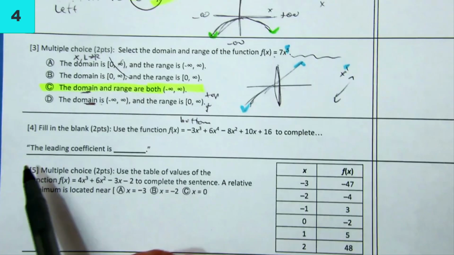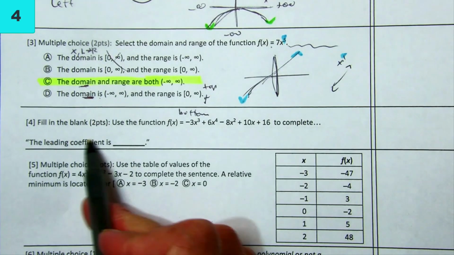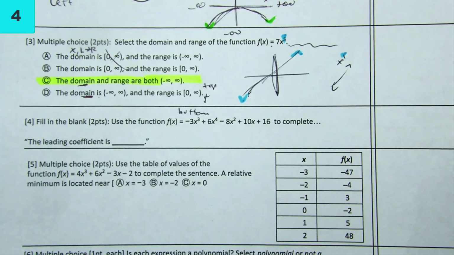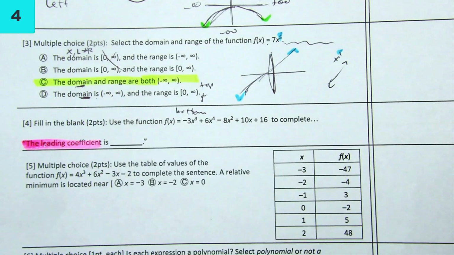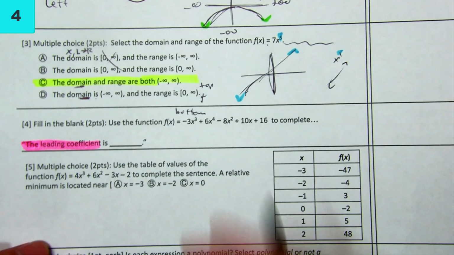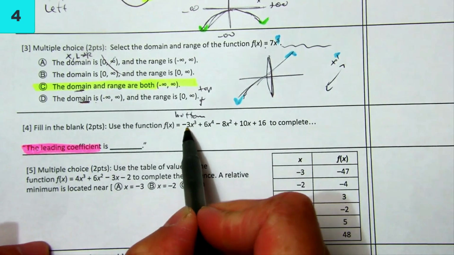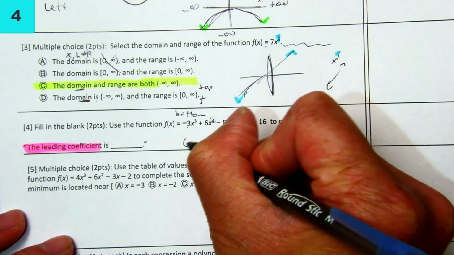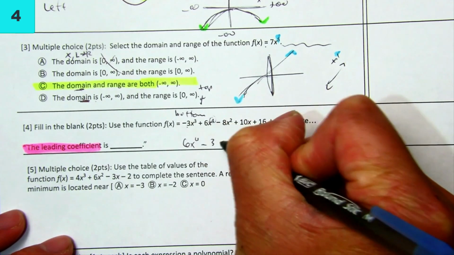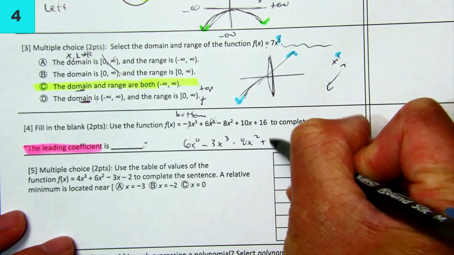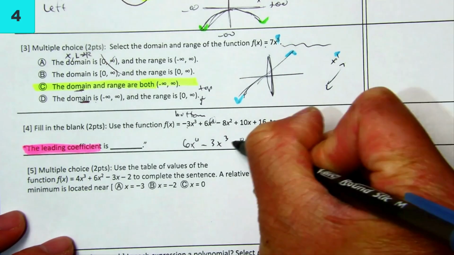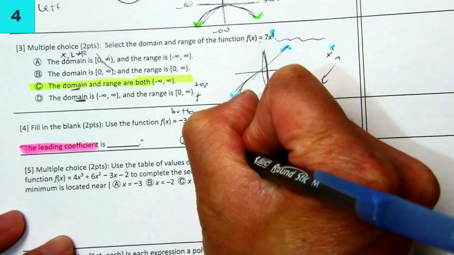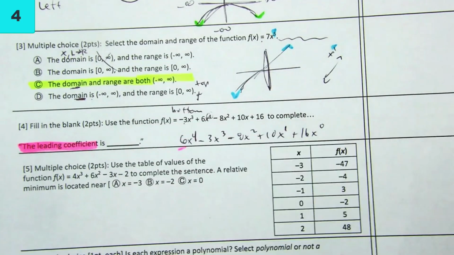Number 4, fill in the blank, use the function to complete. The leading coefficient is the number in front of the highest degree. Probably the most common mistake would be -3. This would be wrong because it's not the highest degree. So it's 4, 3, 2, 1. And then 16 is 16x to the 0. So the leading coefficient would be this one, which would be 6.